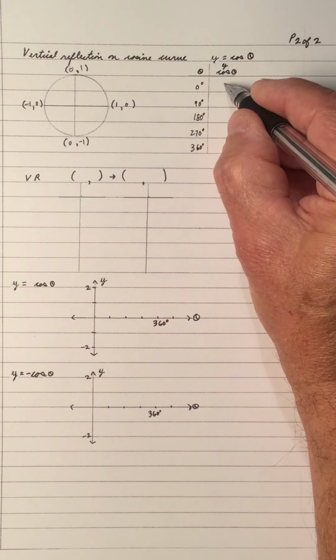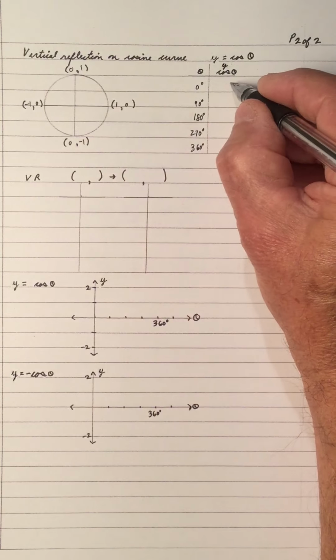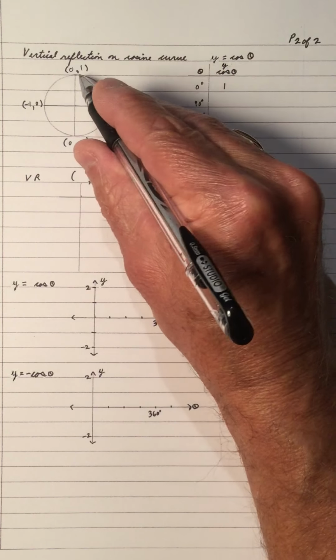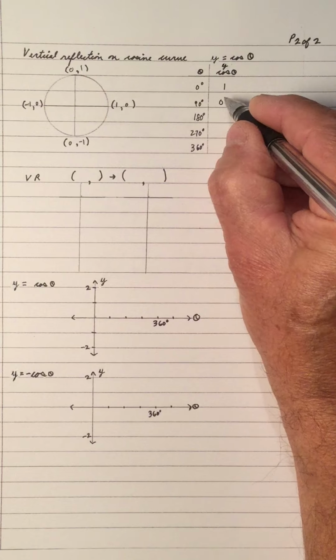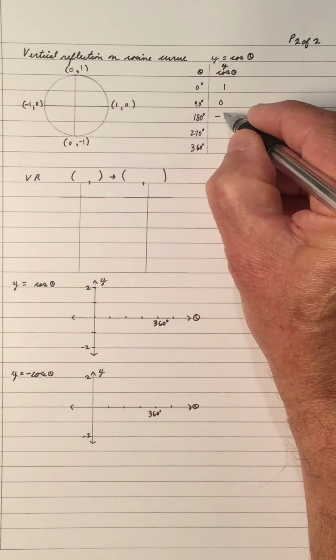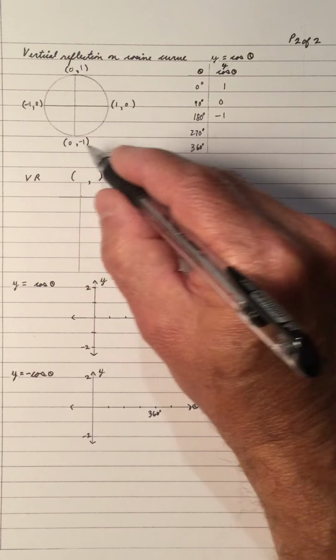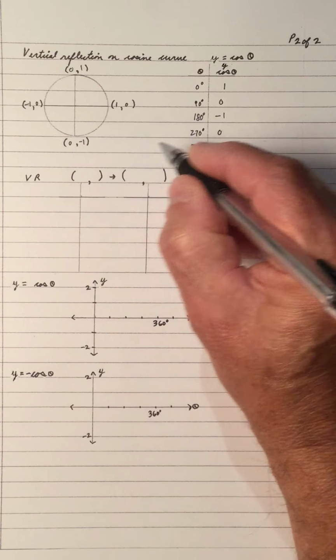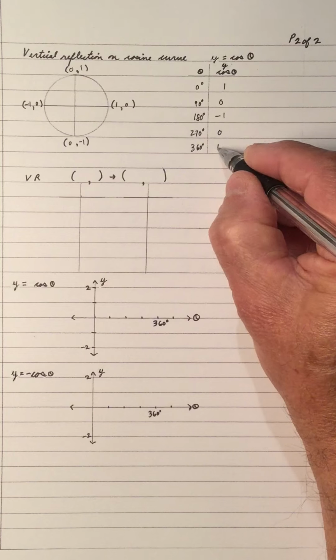So cos is the x, so cos of 0 is 1, cos of 90 is 0, the cos of 180 is negative 1, the cos of 270 is the x, which is a 0, and 360 is back to 1.